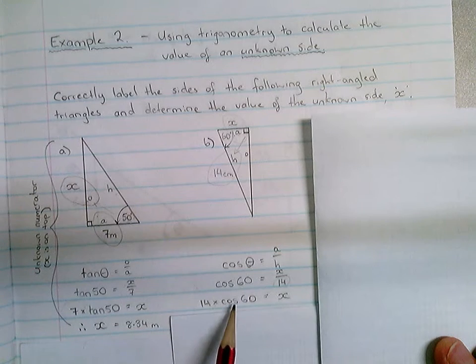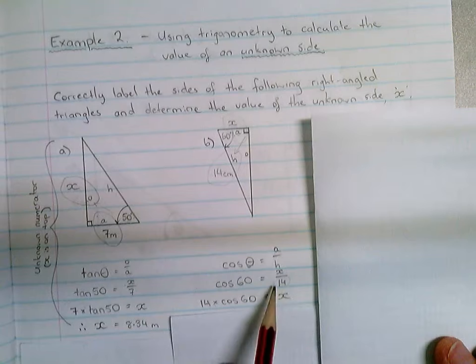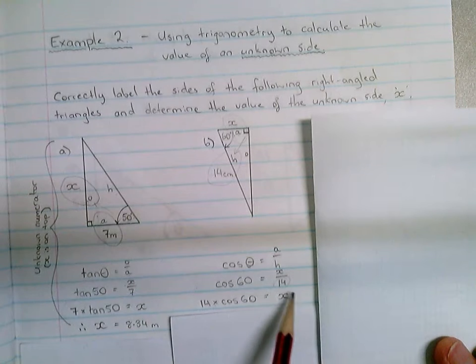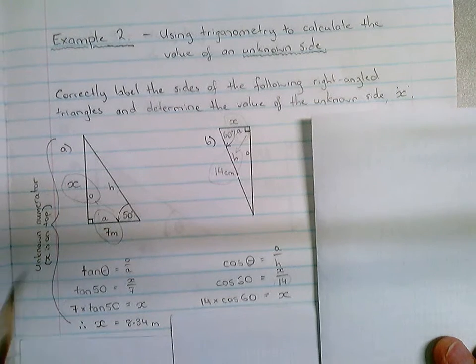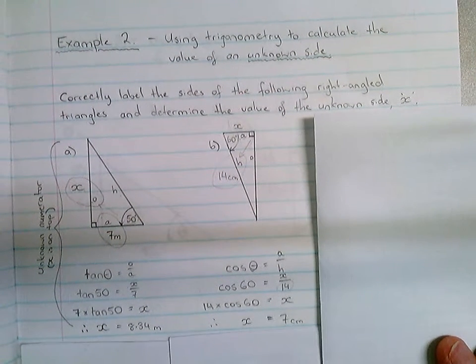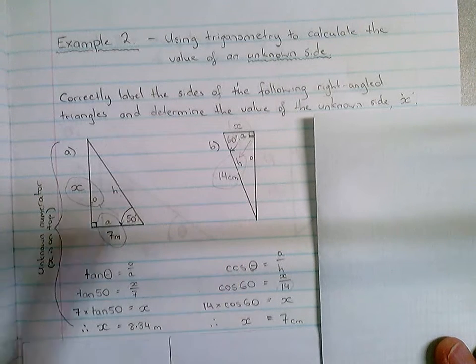14 times this cos 60, which is up here. That will get rid of that 14 from the right hand side, and I've then got x by itself. If I plug this into a calculator, I'll get the answer. Therefore, x equals 7 centimeters. I've got the units back up from the image.